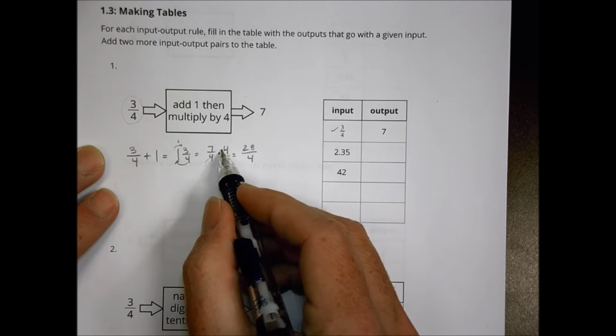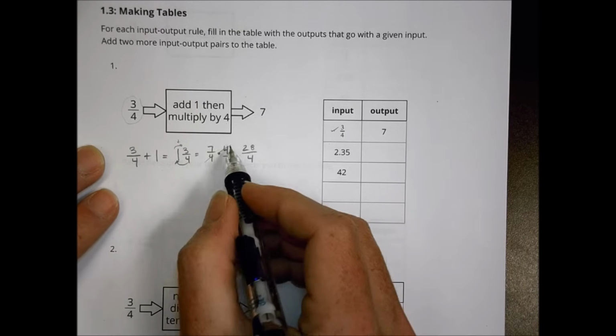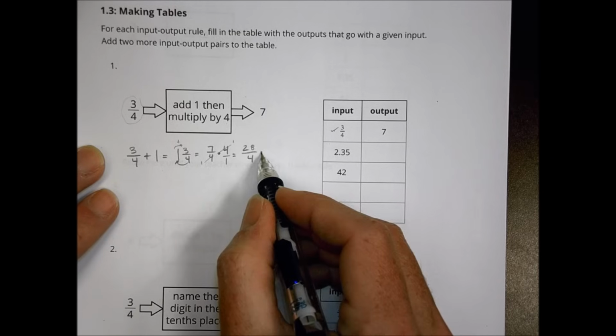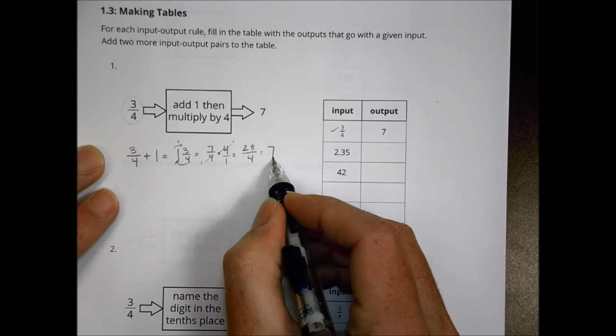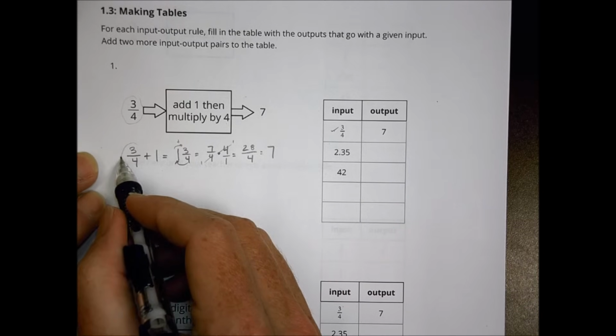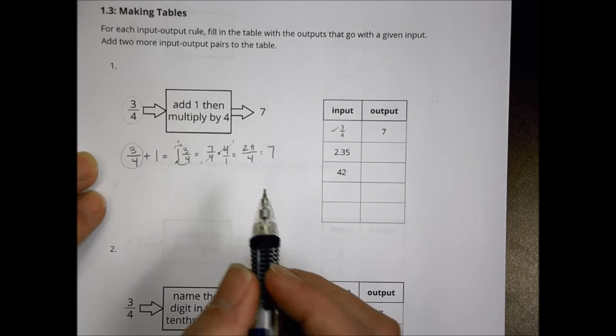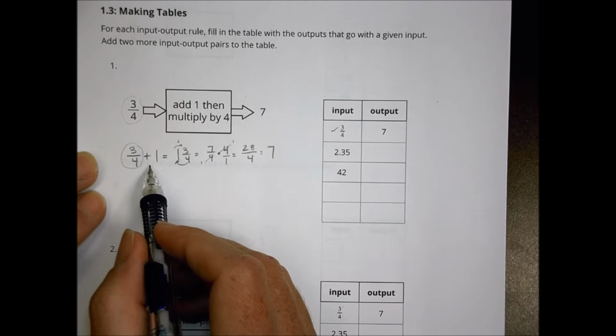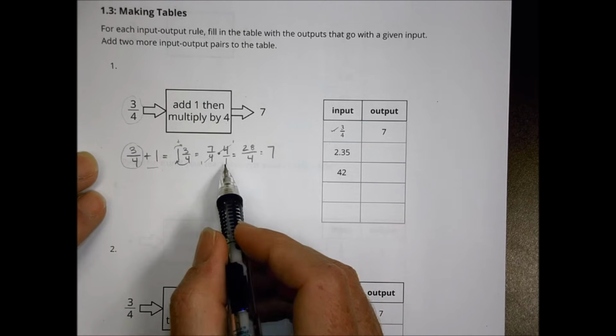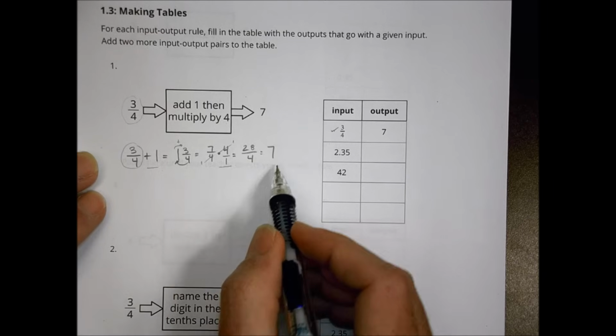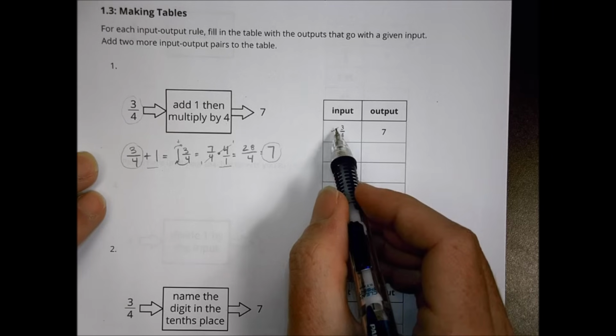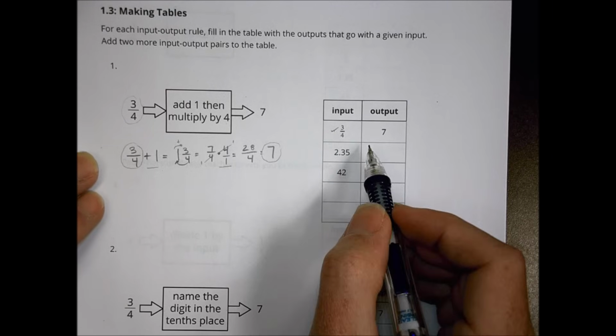Or I could reduce here, and notice that those would be reduced to 1 and 1, or just know 28 divided by 4 is equal to 7. So starting with 3/4, and following the rule, which was add 1, here's my add 1, multiply by 4, I end up with 7. And we put that in the table here like so.